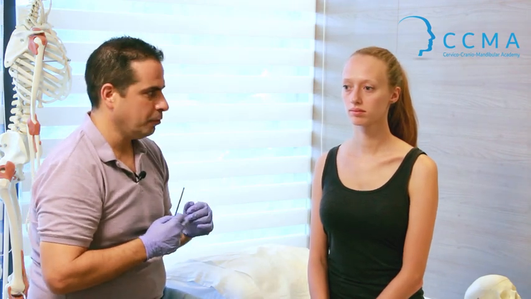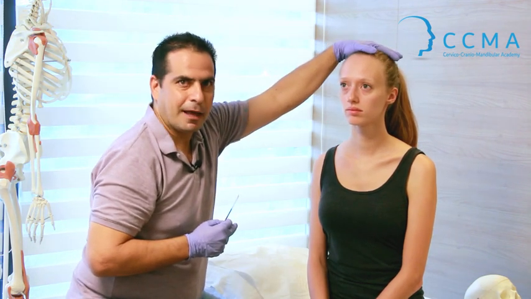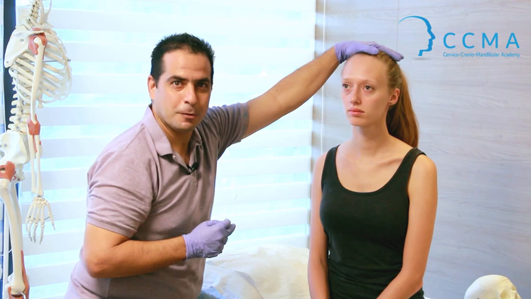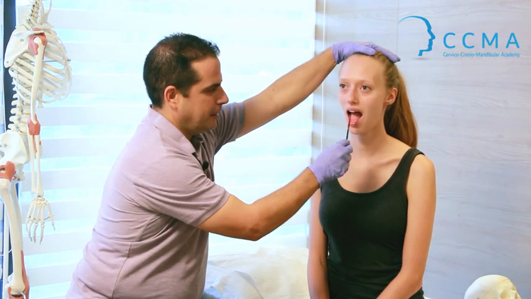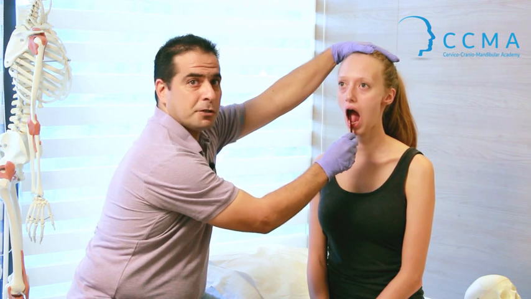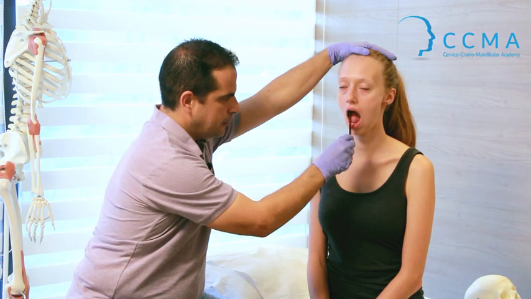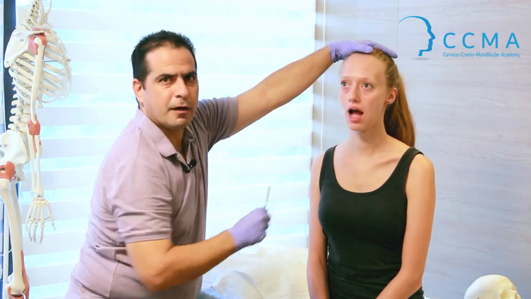Now let's move to the compression and distraction maneuver. So I will compress Sophie's head with something like 10 kilos estimation. Don't overdo it. And she's all right, she's 45. I'll do it again. 45. So compression did not make a difference.